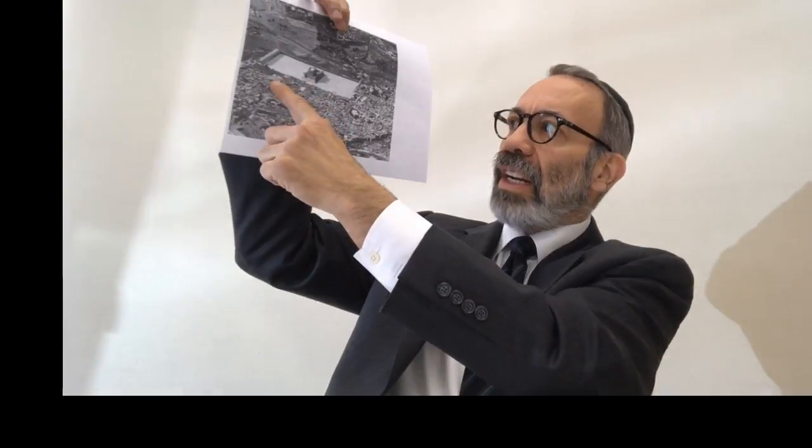Do you see it? Here's the Kotel right here. Well, it's just a remnant. Yeah, got it. All right, so you see how small the Kotel is in comparison to how big the retaining wall of Har Habayit really was.